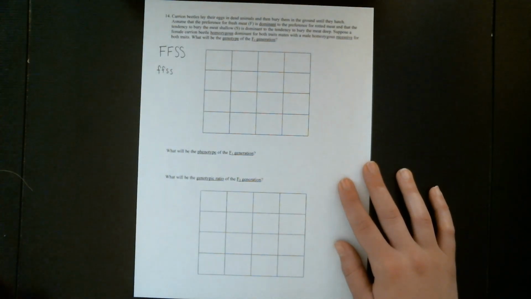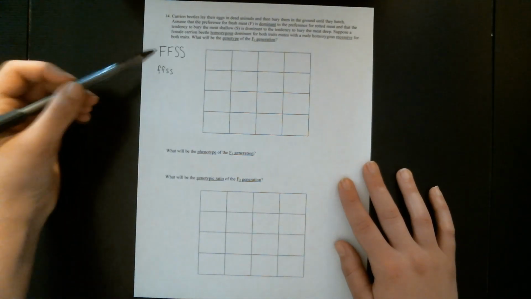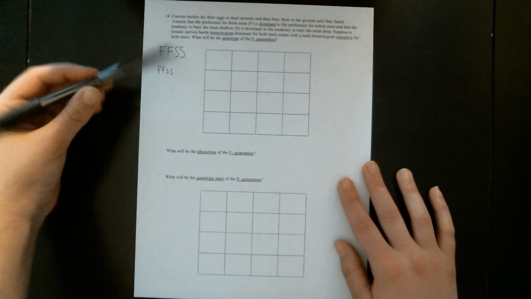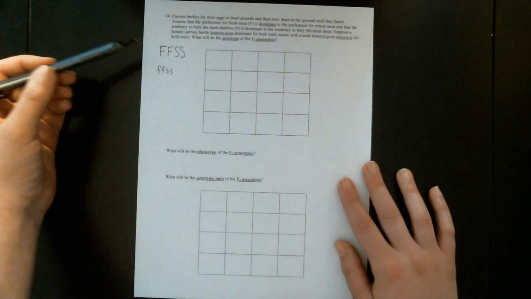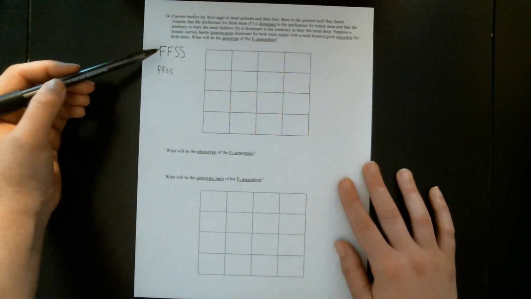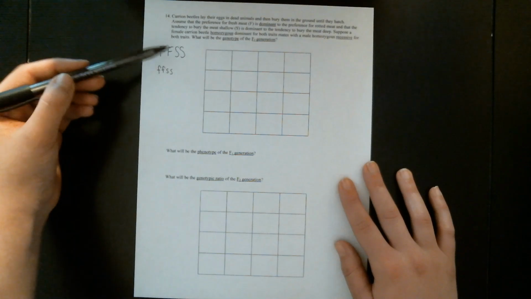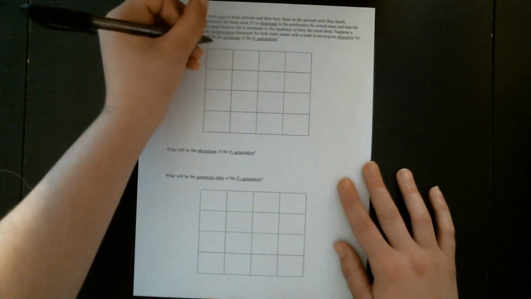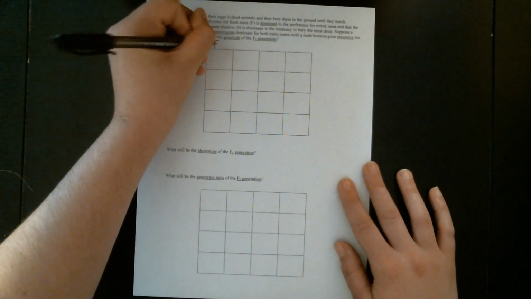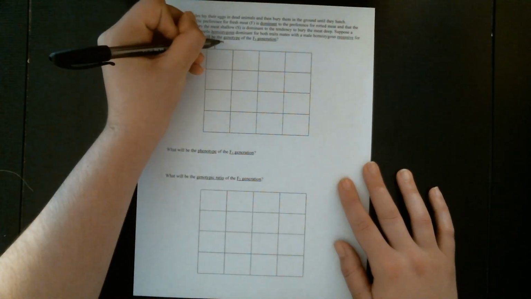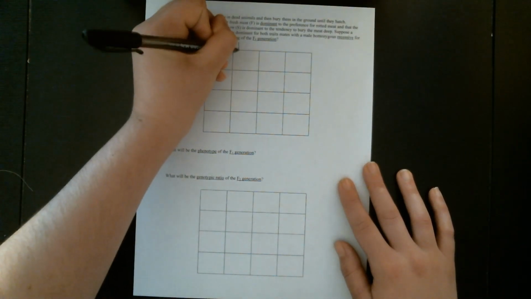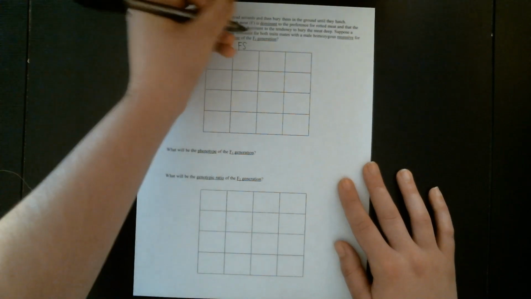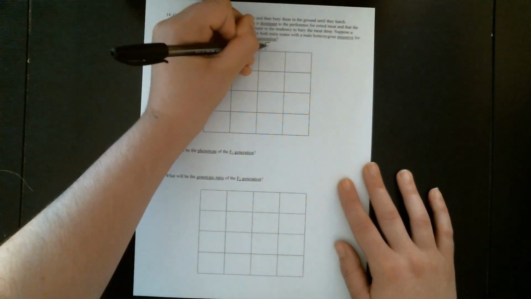So this one is kind of boring. We'll just skip through it quickly because the mom and the dad can only pass on one combination of alleles each, because they only have one kind of allele for each trait. So the mom is always going to pass off the big F and the big S. So that's what she is going to give to every child.